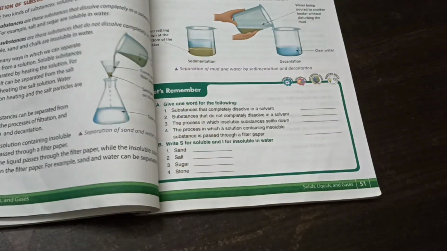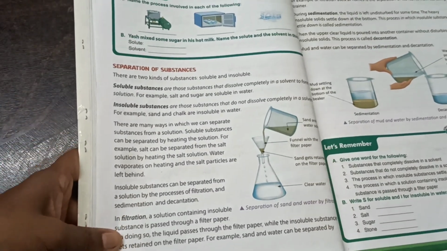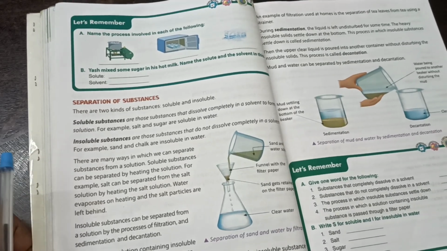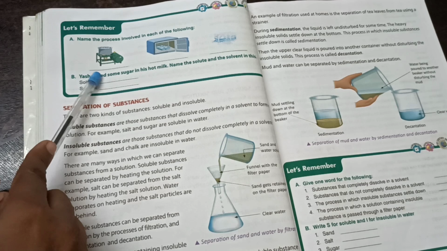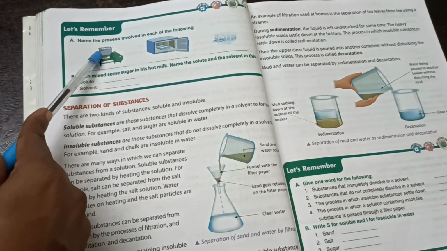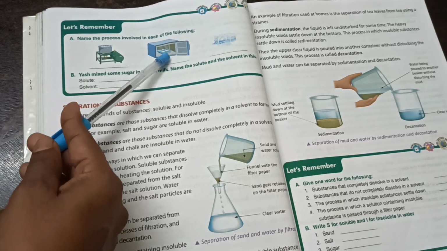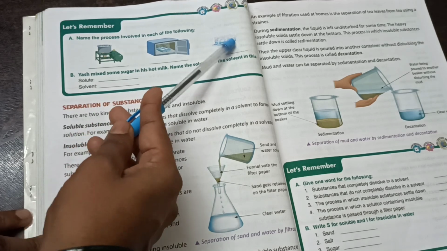Turn the page, and on the next page, let's remember. Name the process involved in each of the following. This one is heating, this one is cooling, this one is melting.